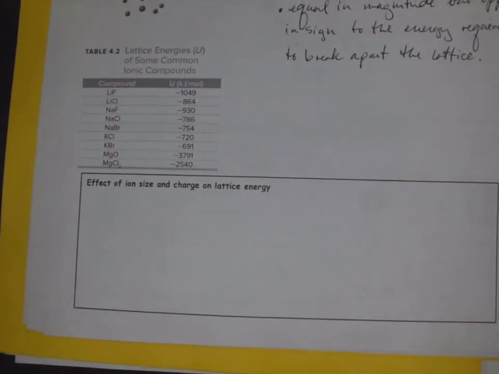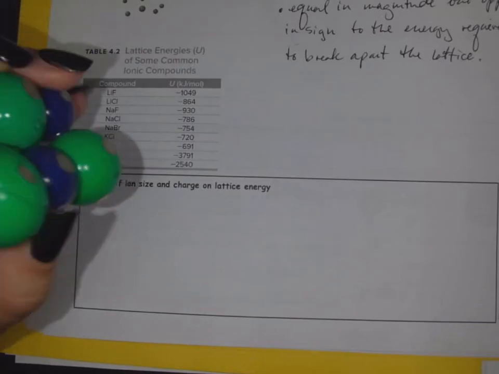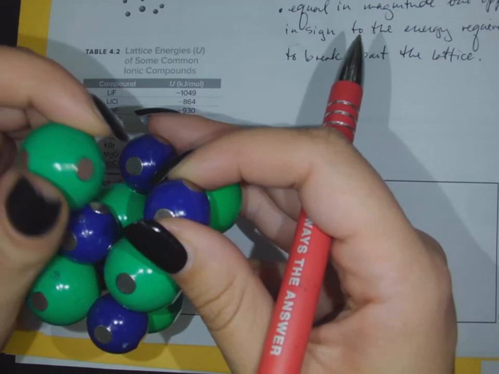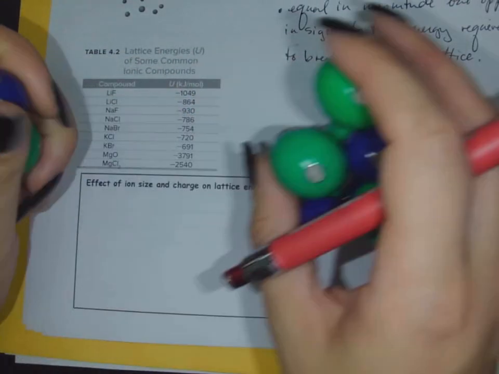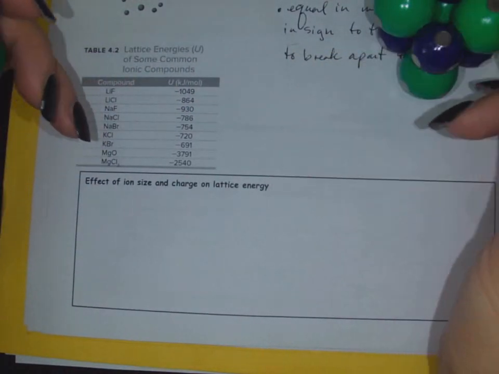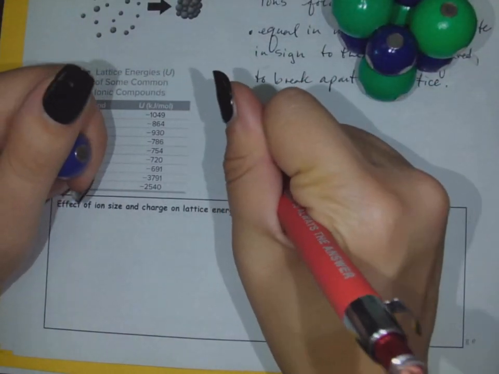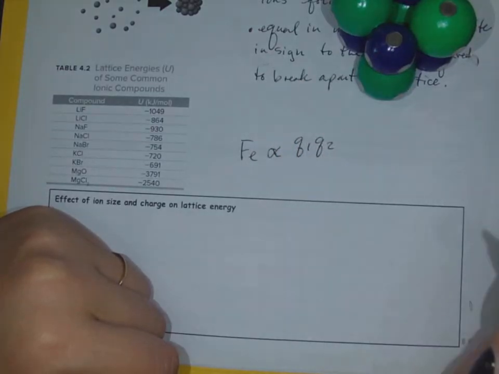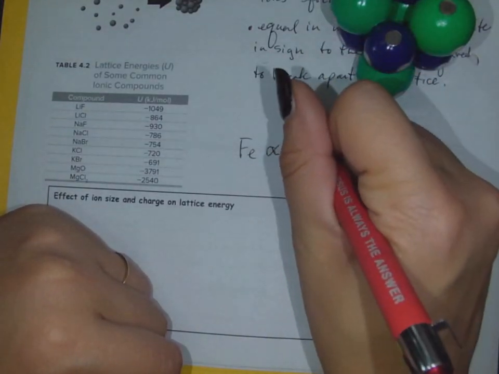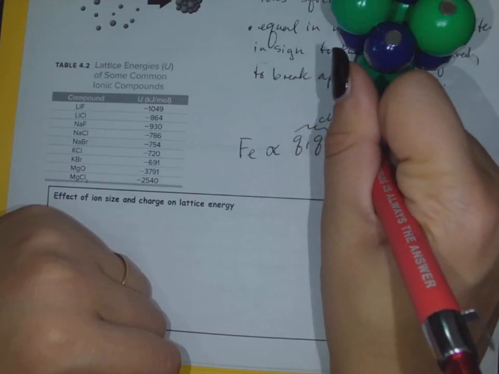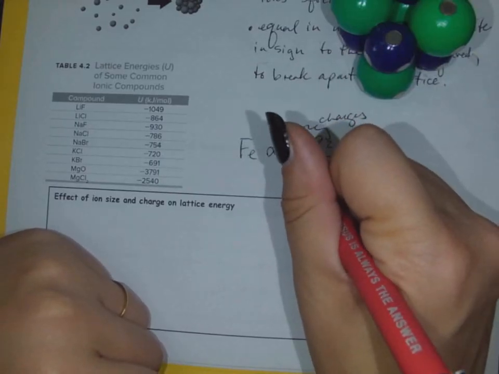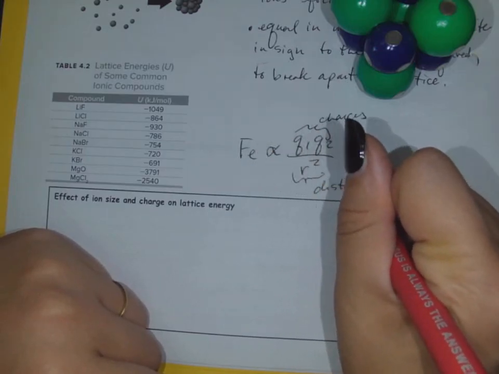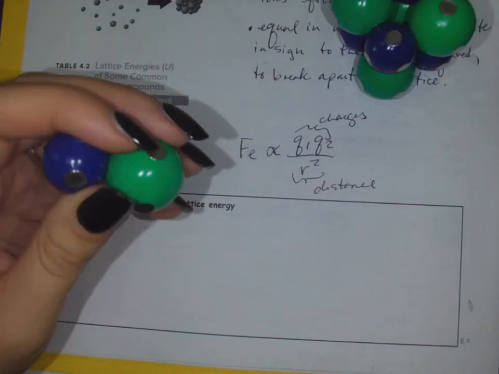Now, there's two main things that affect how much energy it takes or is required to break apart two ions, okay? And Coulomb's law will give it away. So electrostatic force, Q1, Q2, which is the charges, and then R squared, which is the distance between these ions. All right.